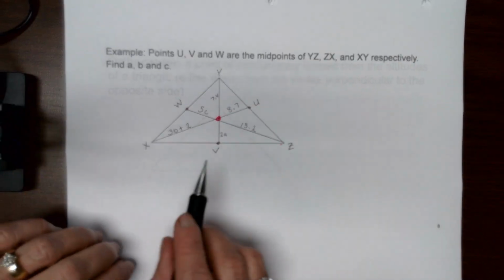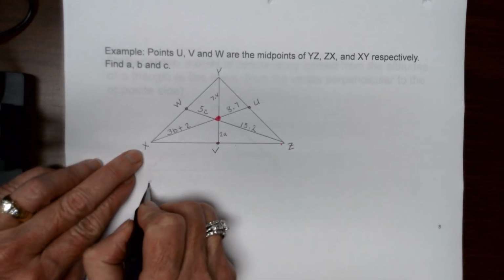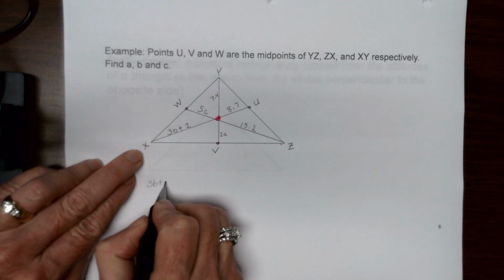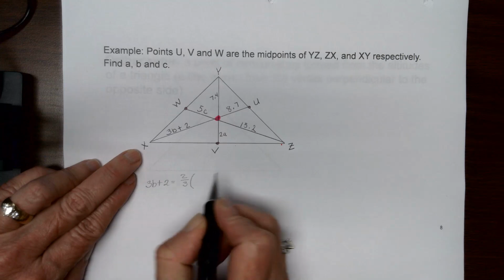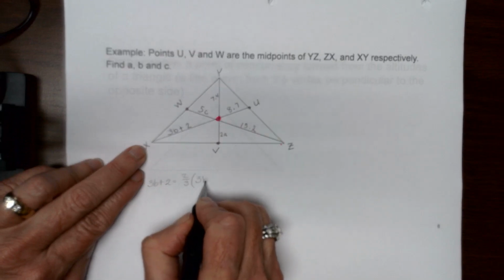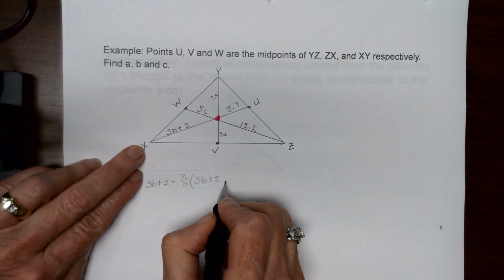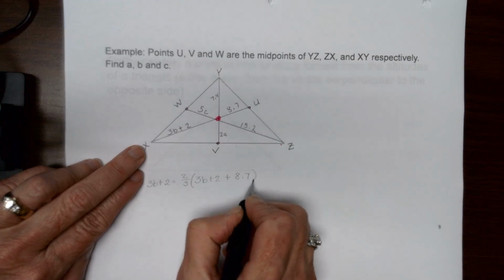So based on the centroid theorem that says from the vertex to the centroid is 2/3 of the whole distance, I can create equations. So starting at the vertex, I can say 3b plus 2 is 2/3 of the distance from here to here, which is 3b plus 2 plus 8.7.